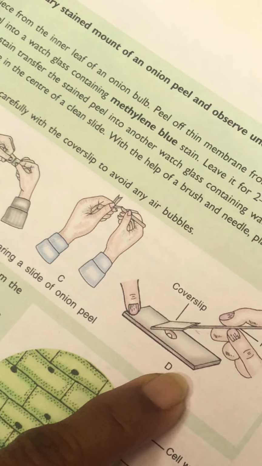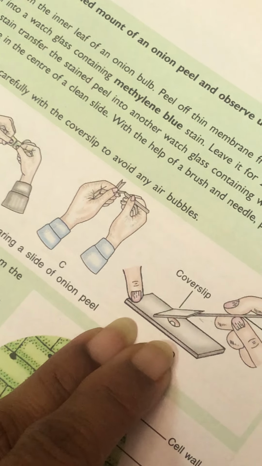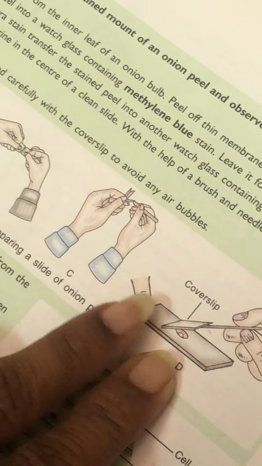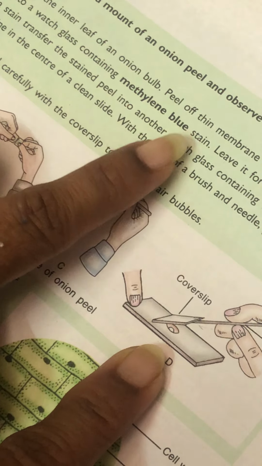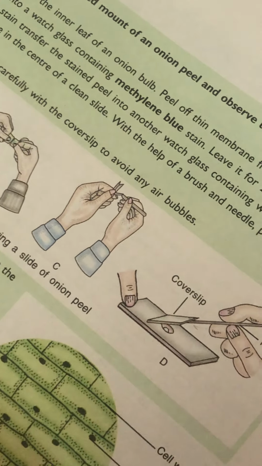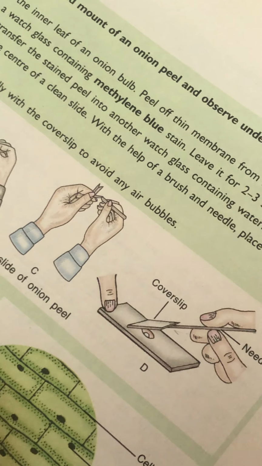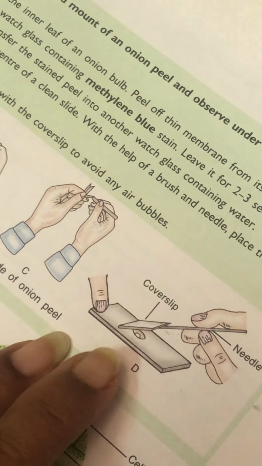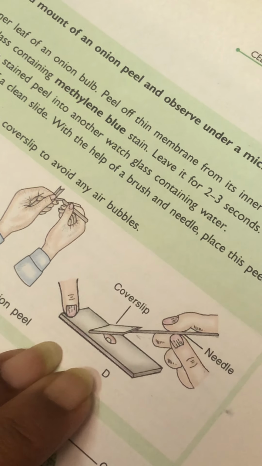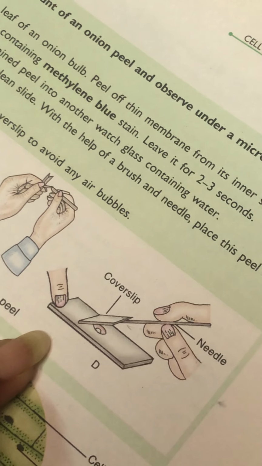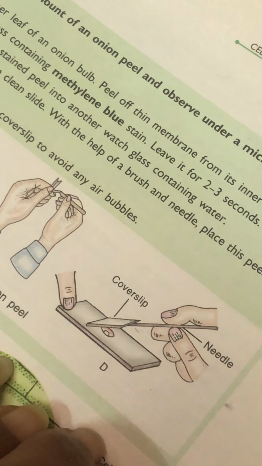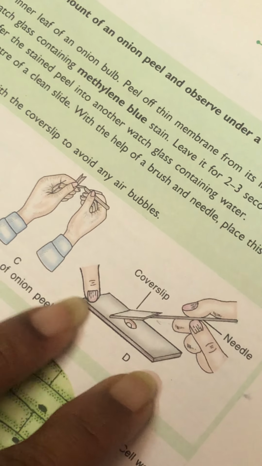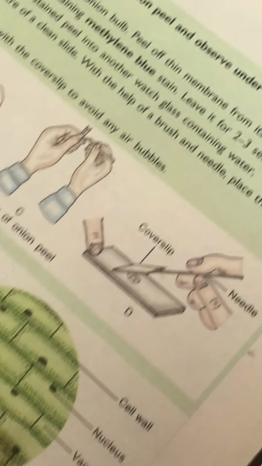This is a slide, right? We have to place that thin layer on this slide and, before covering it with a thin cover slip, put methylene blue as a stain. Methylene blue is a stainer which can stain all the cells of this membrane. And we put the cover slip on with the help of a needle so that no air bubble enters. And after the complete procedure, we can see this in a microscope. And after observing in the microscope, we can see the structure of cell like this.